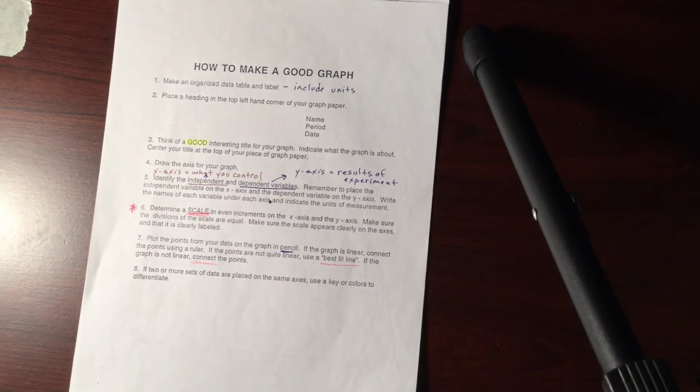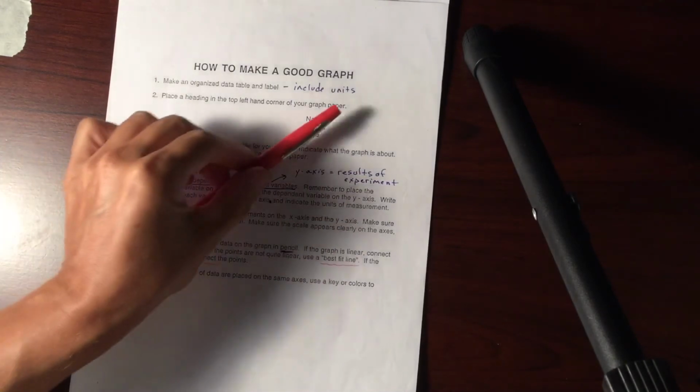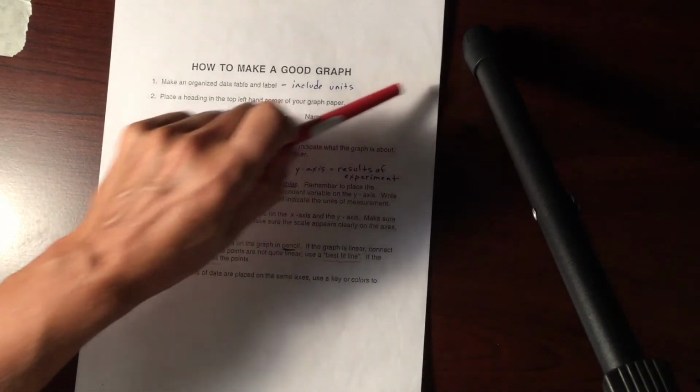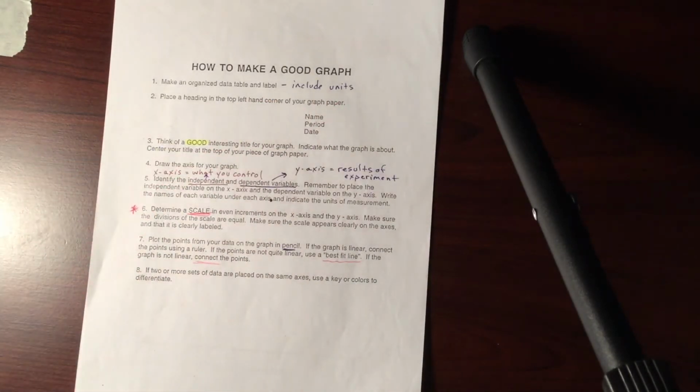Plot your points. Go through and plot those points on that particular data chart. Make sure that you're doing this in pencil if you're doing it by hand. If the graph is linear, you connect the points using a ruler. Linear, a nice straight line. I connect them all, and they all fit within that nice straight line. If not, you are going to do a best fit line. I'll show you an example of that in a moment. If the graph is not linear, go ahead and connect those points and give me a nice smooth curve along the way.